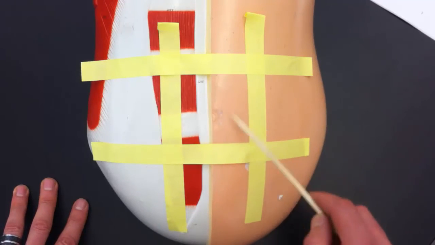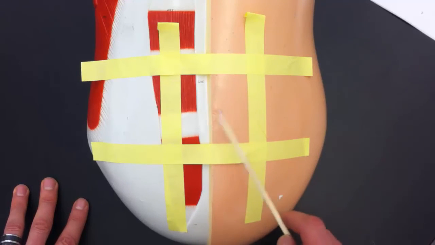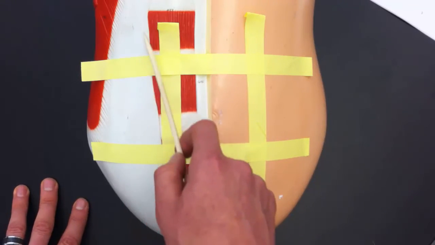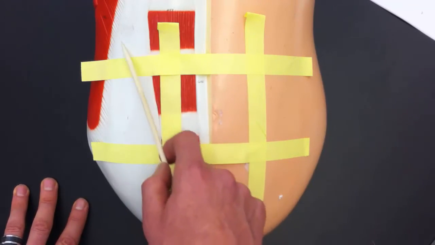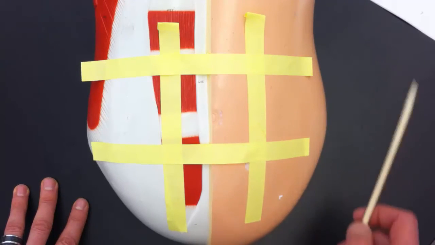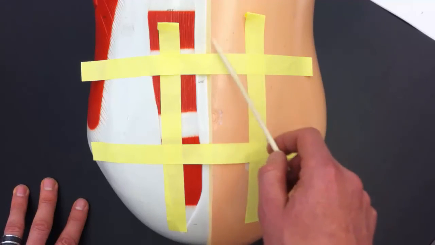How about here? That center region is the umbilical region. How about up here? That's the right hypochondriac region. How about here? The hypogastric region. And here, the epigastric region.